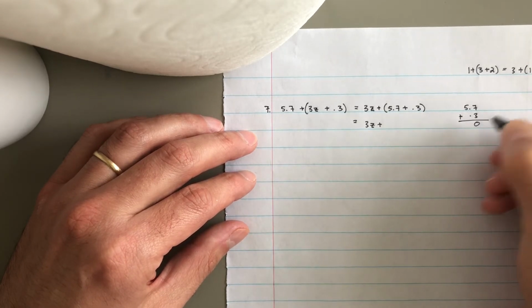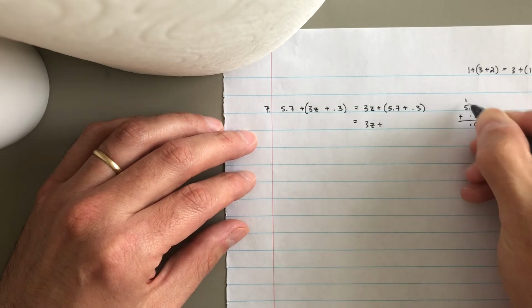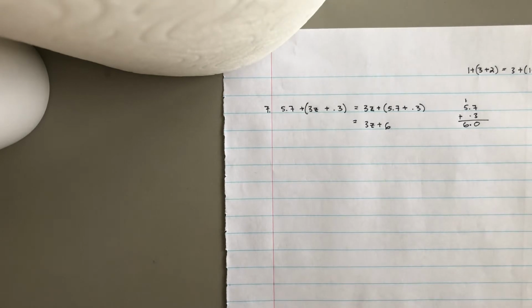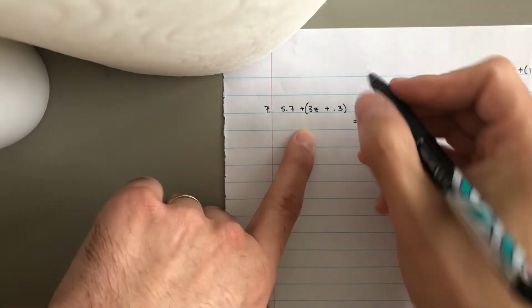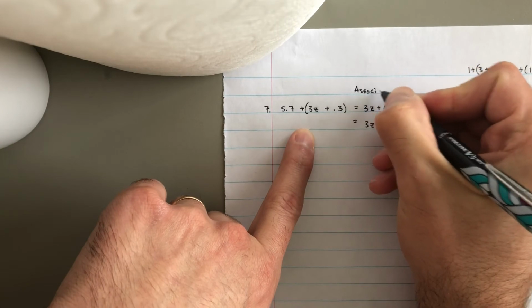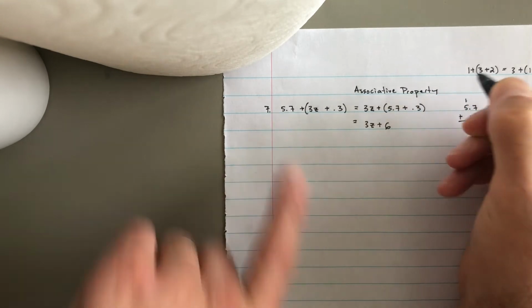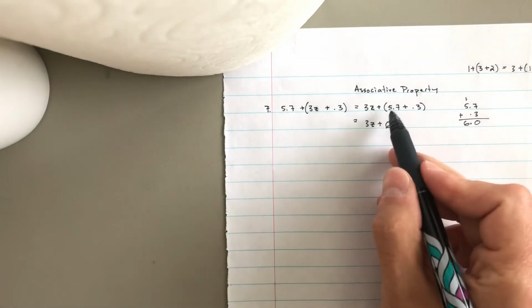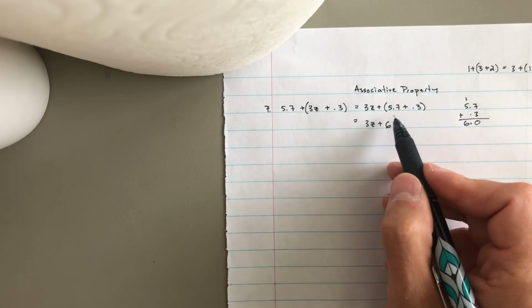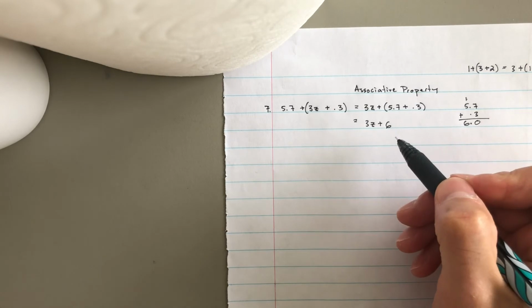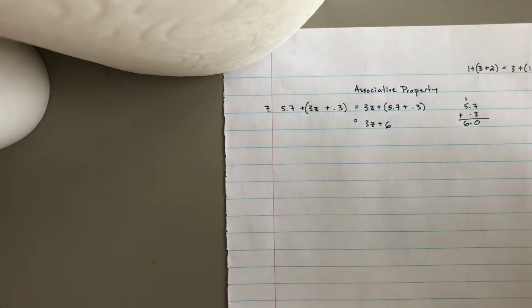7 plus 3 is 10, carry over, bring your decimal down. 5 plus 1 is 6. So really what this is, 3z plus 6. This is using the associative property. I rewrote the expression to make it easier for me to add, to simplify. I'm trying to see if I have another one like that. I don't see any.